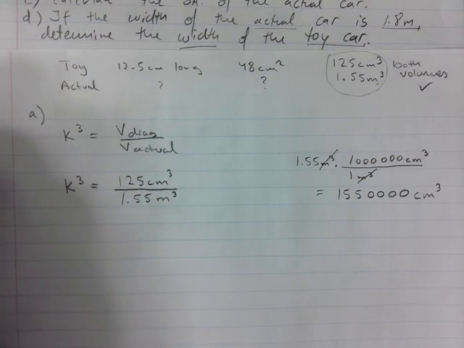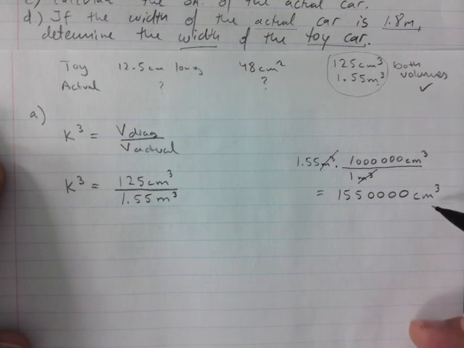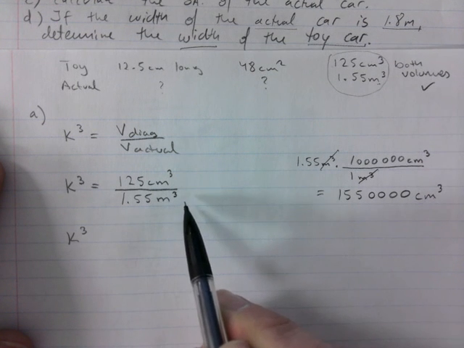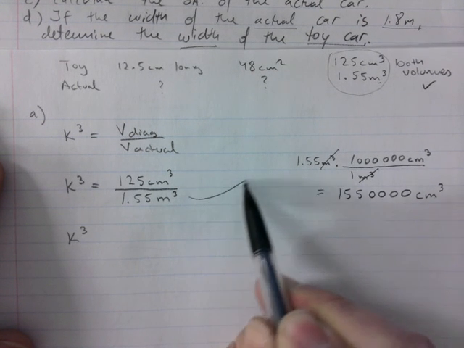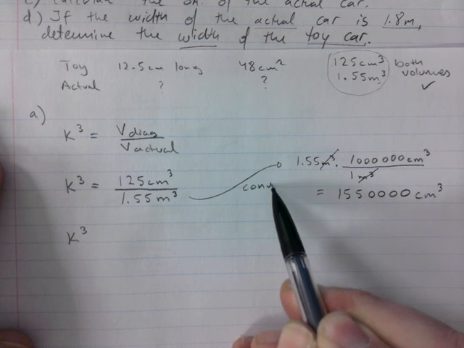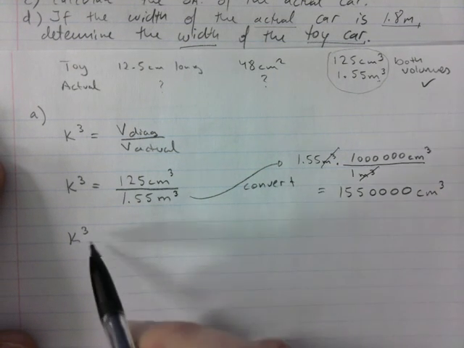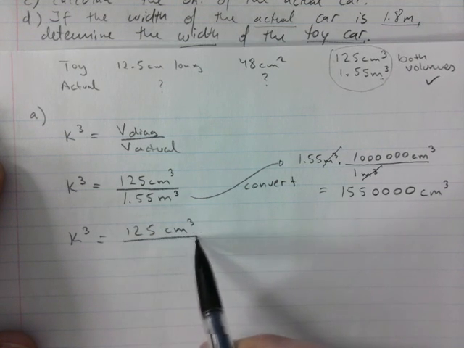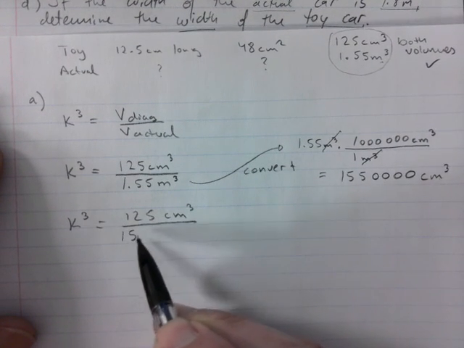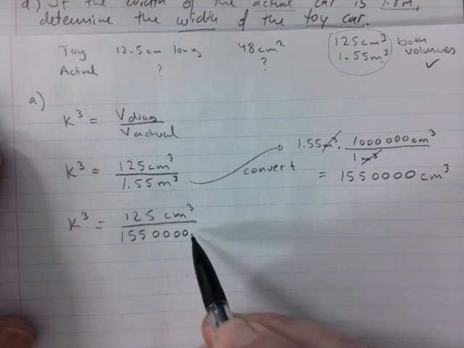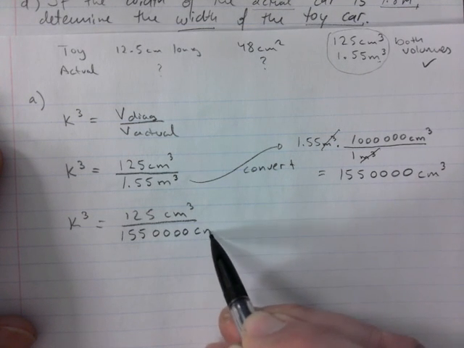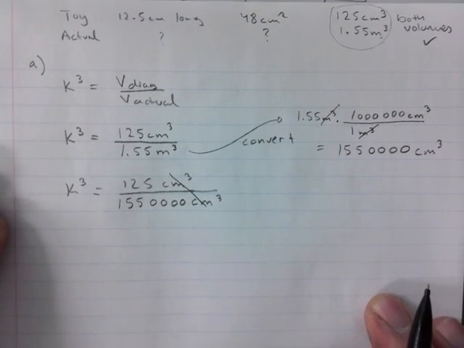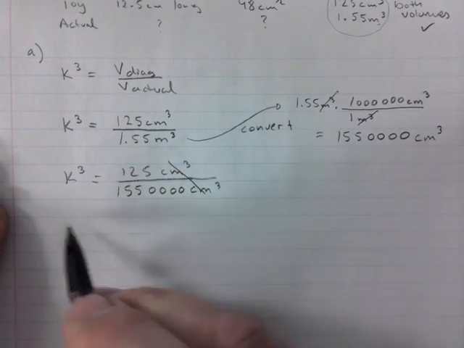In this case, you want the right number of zeros. So I make an arrow saying I convert, and then I bring that back. So 125 centimeters cubed over 155 followed by 4 zeros. A lot of zeros went missing on the quiz. Just vanished in thin air. Can't do that.